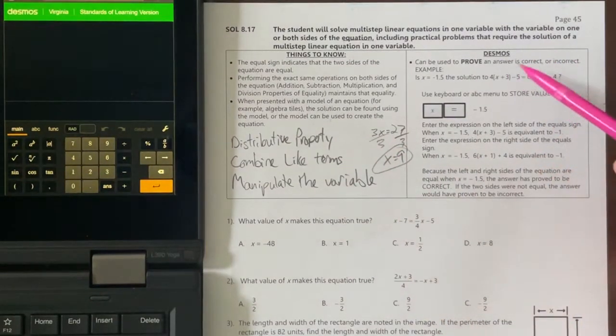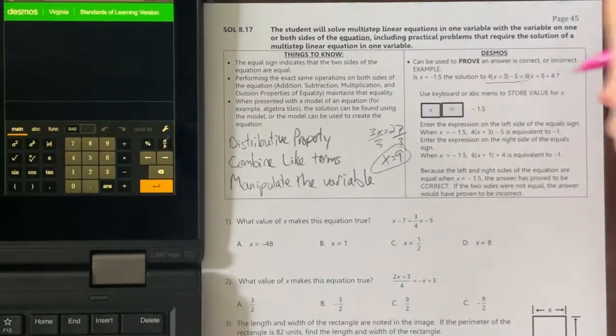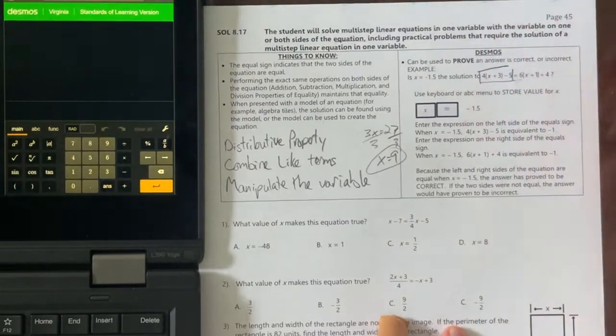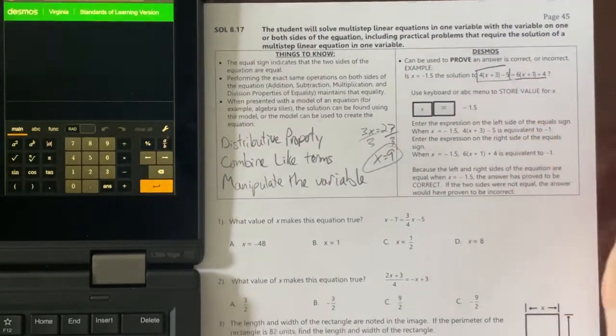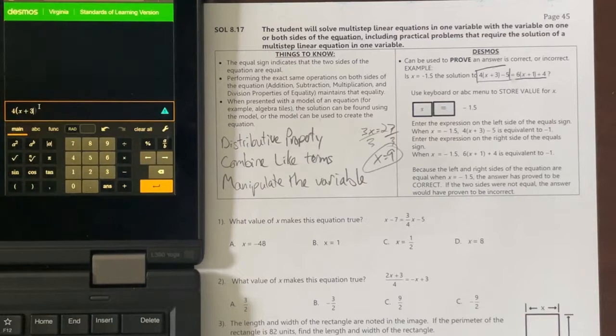Also remember, the Desmos Calculator is extremely helpful for this, because if you type the left side of your equation, it should equal your right side of your equation. So for example, I can do this. It has 4 times the quantity x plus 3, minus 5. I can hit enter, and then I have 6 times the quantity x plus 1, plus 4. Again, what you do is you hit enter, start a new line.